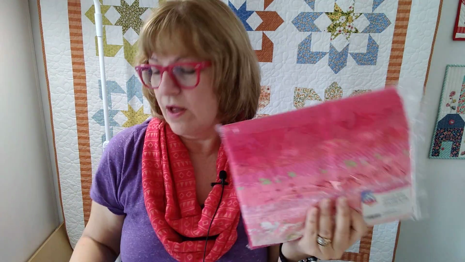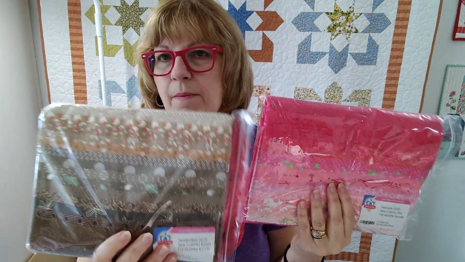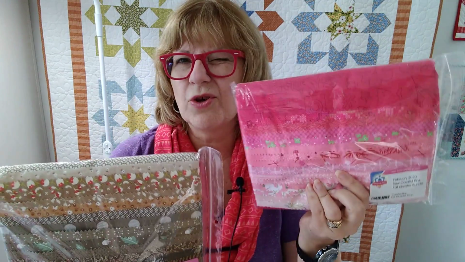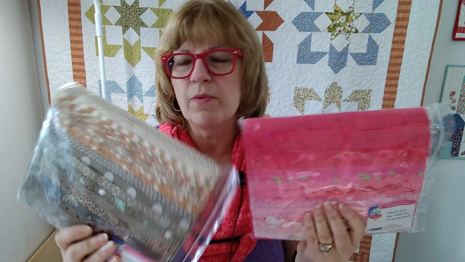So I have the pink and the brown, and I'm going to show you my pink and brown collections and some thoughts about what they are. Both of these, I'm not sure about the pink one. I think they're both still available. The brown one's still available too. Another way you can do this is there's other sort of products, and I'll link all of these.